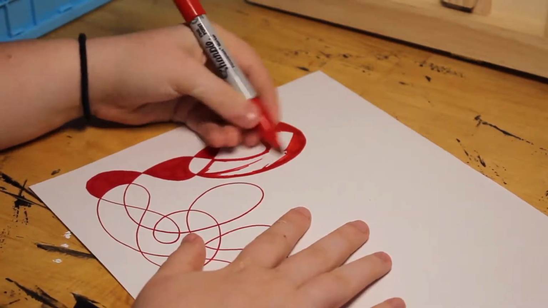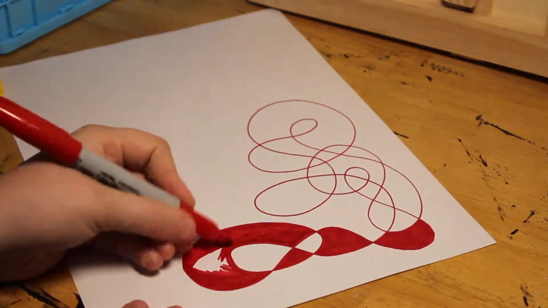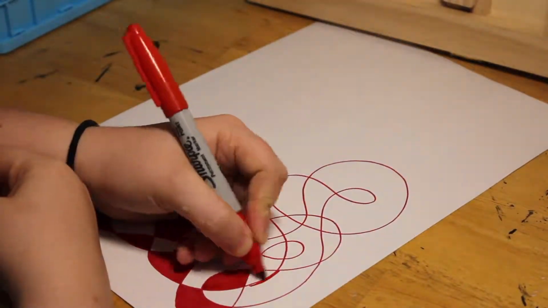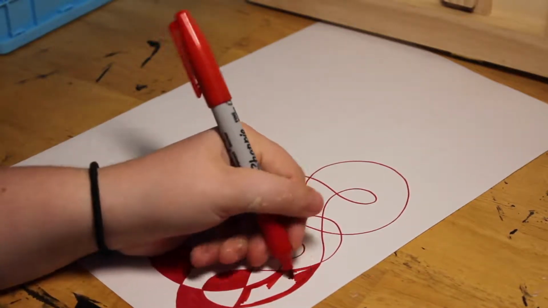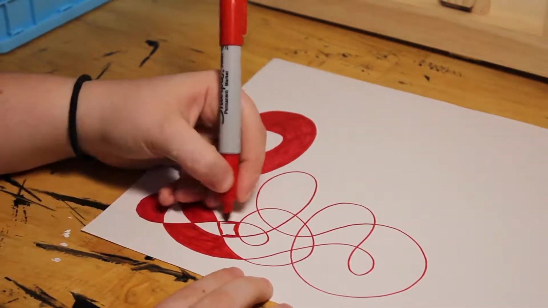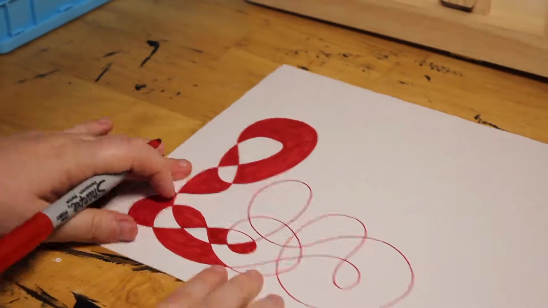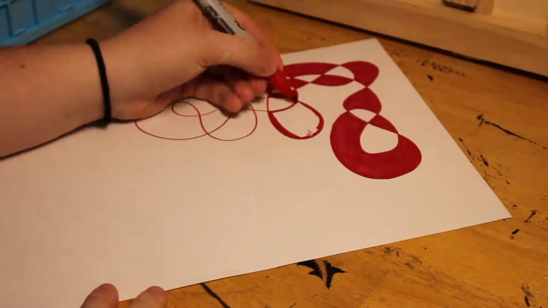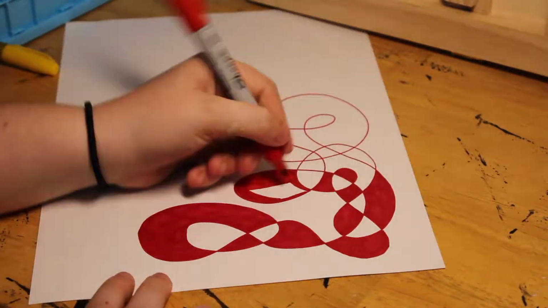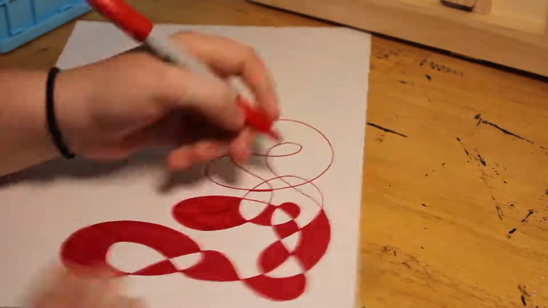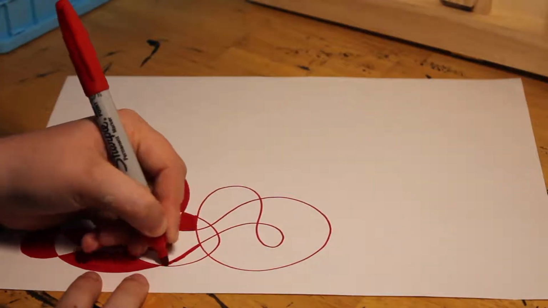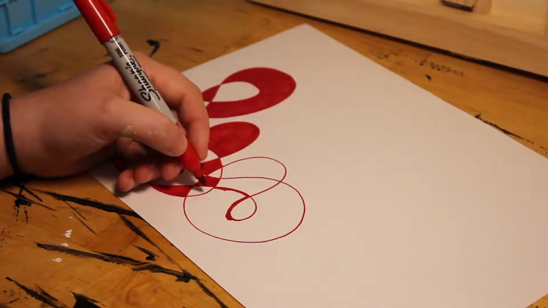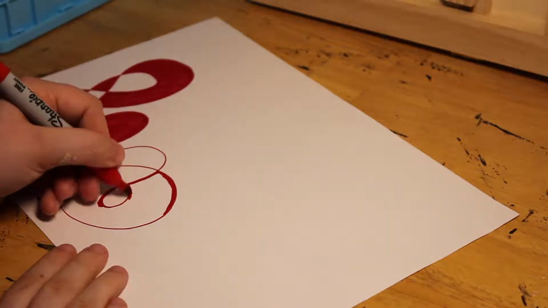This challenge is actually pretty similar to the 2 marker challenge and the 3 marker challenge, but it's only using 1 marker. And this can be pretty much any marker at all. It can be a Sharpie marker, a Crayola marker, a Copic marker, a brush marker, a pro marker. It can be any kind of marker that you feel comfortable using. And then once you have picked the marker, you just doodle with it, and that is what I did in this recording.